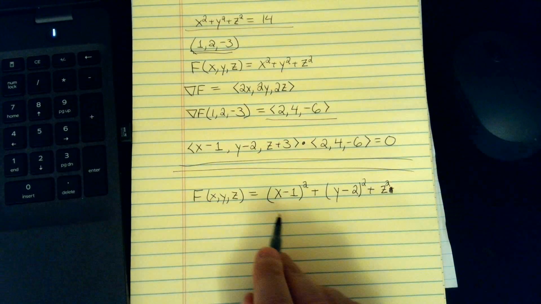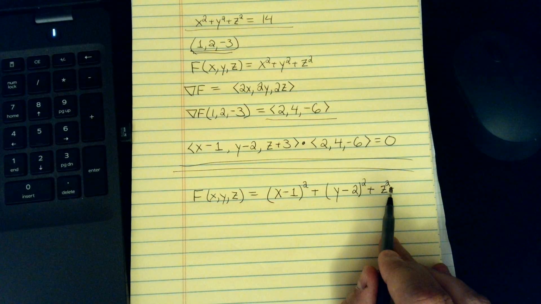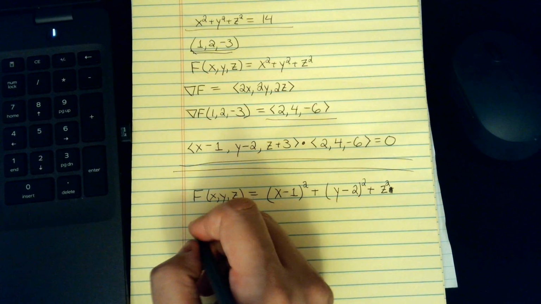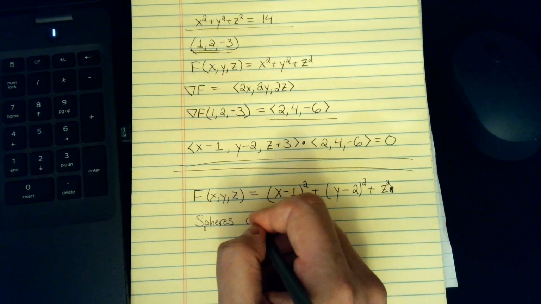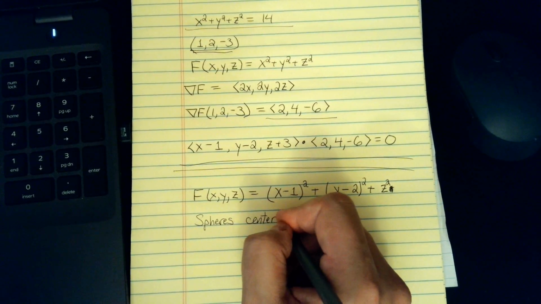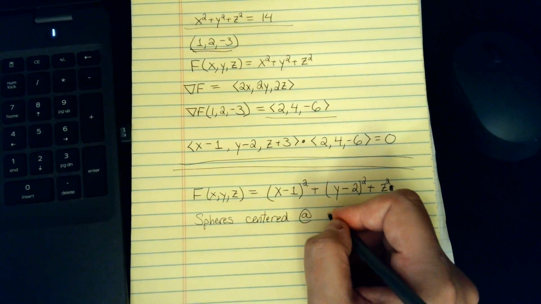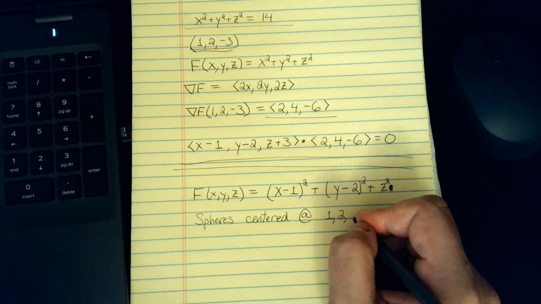Now if I take level sets of this function, I will get spheres centered at (1, 2, 0), right?